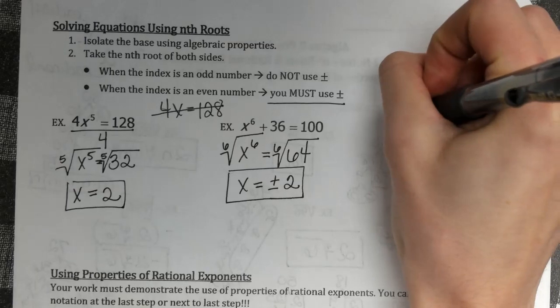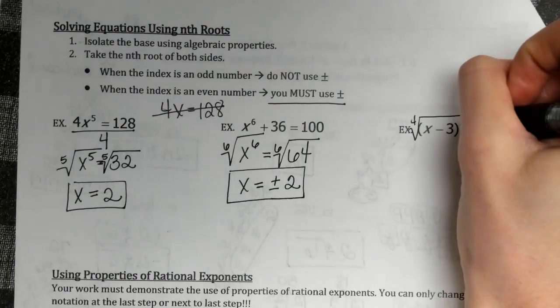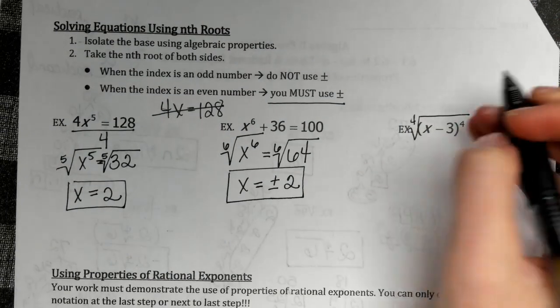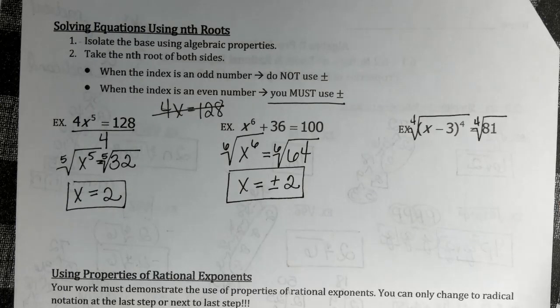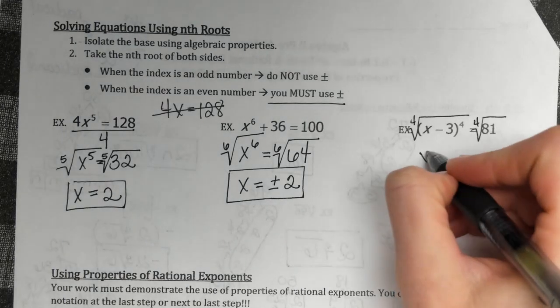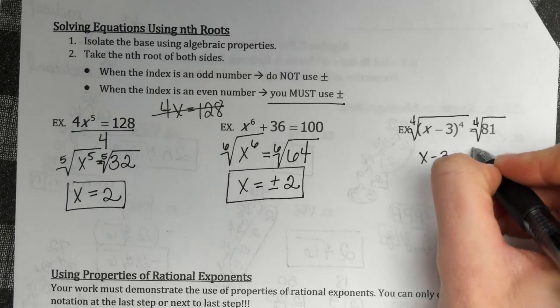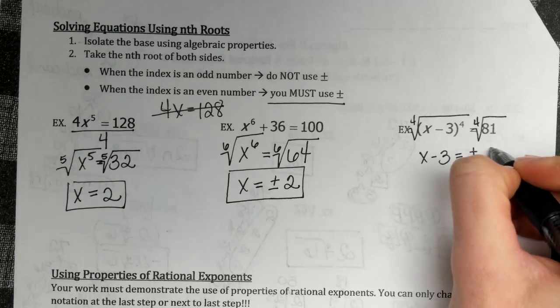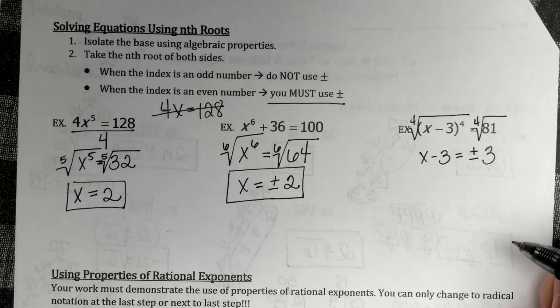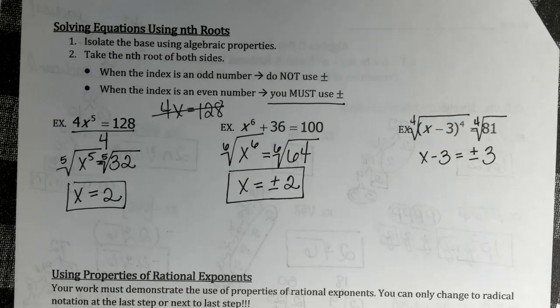So I'm going to start with the 4th root, and that's going to leave me with what? x minus 3 equals plus or minus 3. Now, do I just box it and I'm done? What do I have to do?